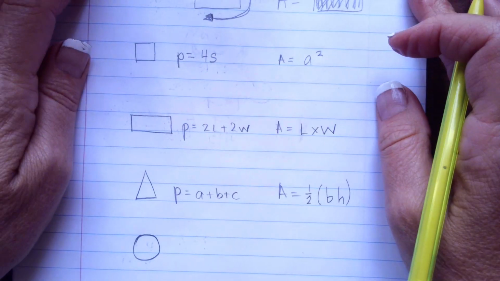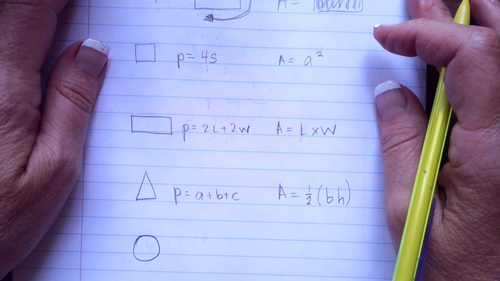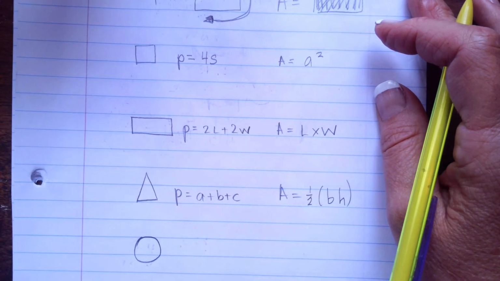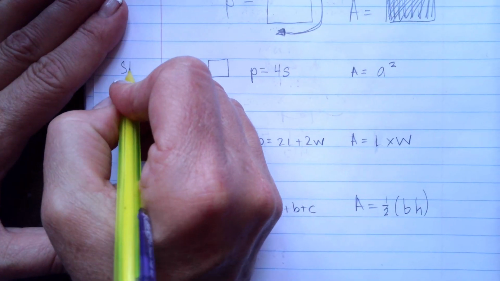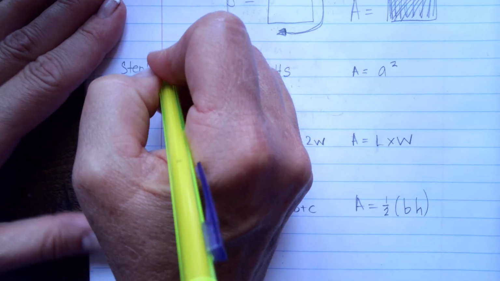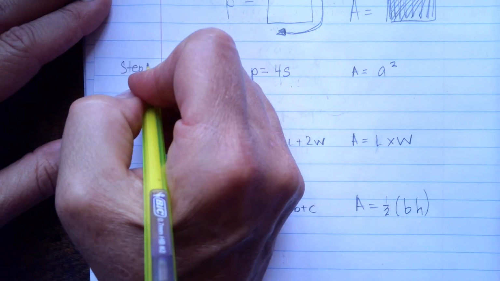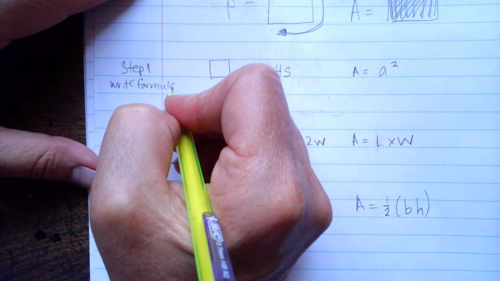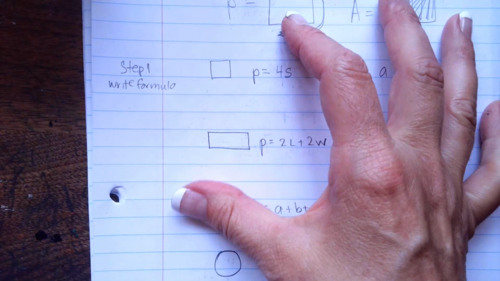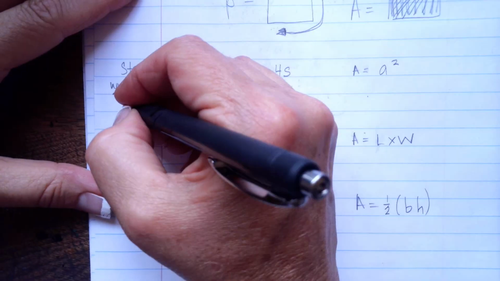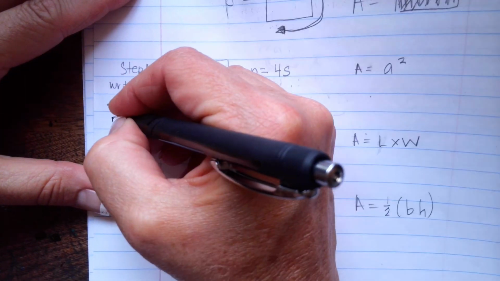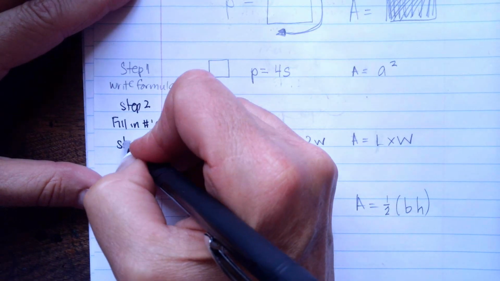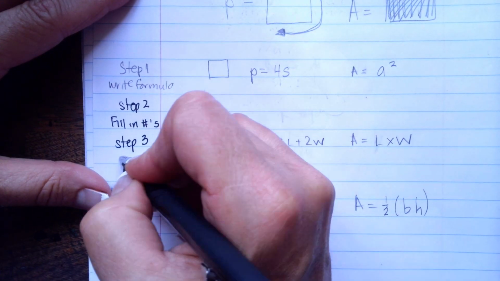So these are our formulas. The first step, whenever you are doing area or perimeter or volume or anything else, step 1, is to write the formula. So you're going to write step 1, write formula. Oh my gosh, I keep breaking my pencil. Step 2, fill in numbers. Step 3, solve.